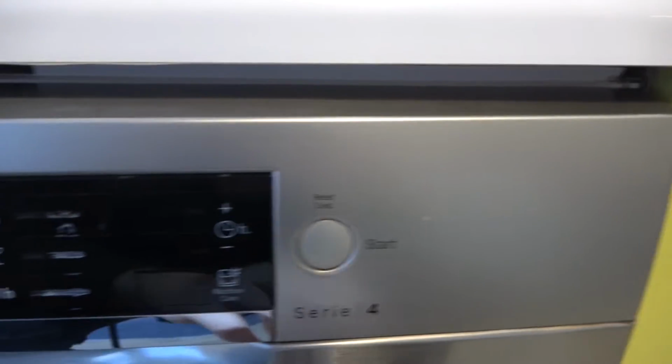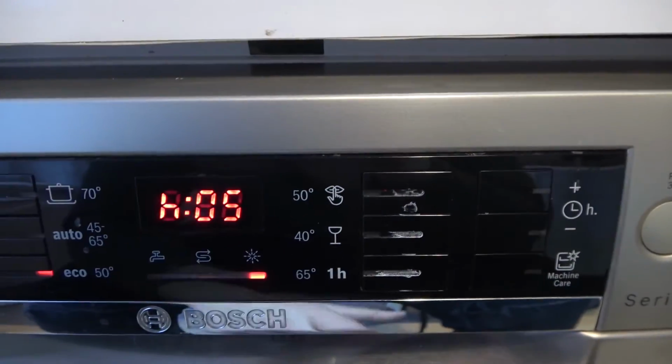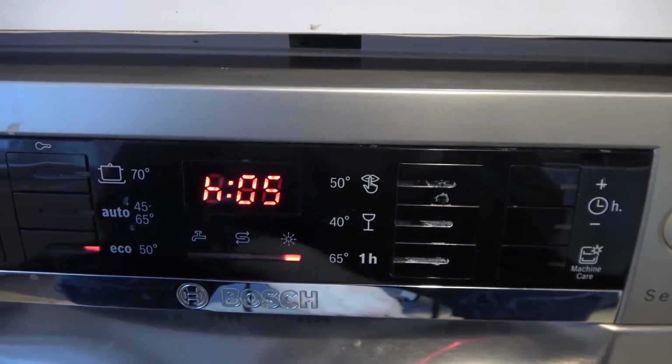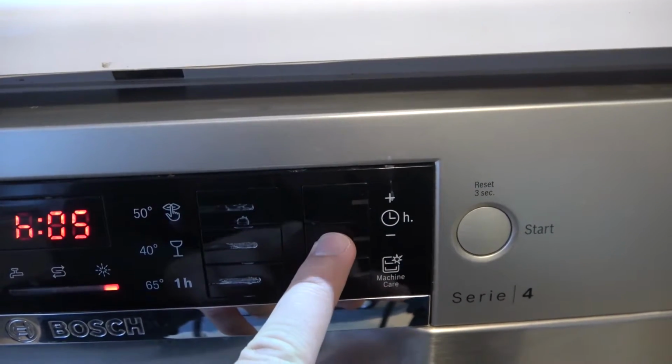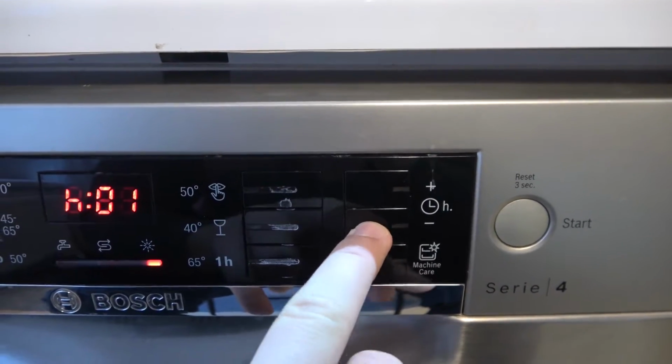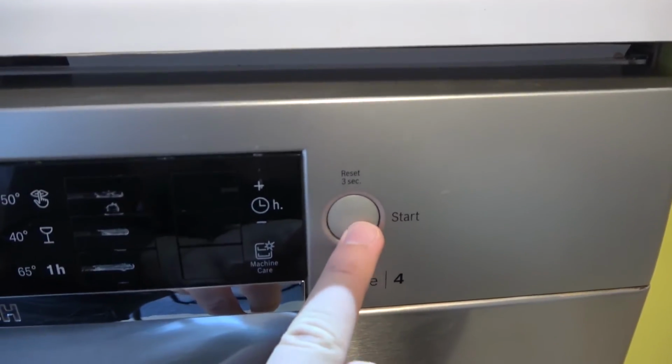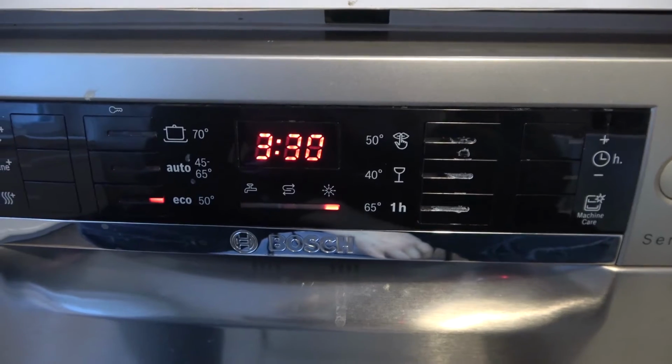And right now when you press start, your selected program will turn on after the 5 hours. For sure you can turn it off by using the minus. And as you can see right now it's 0, so when you click on it now, it will be turned on. And that's how it looks.